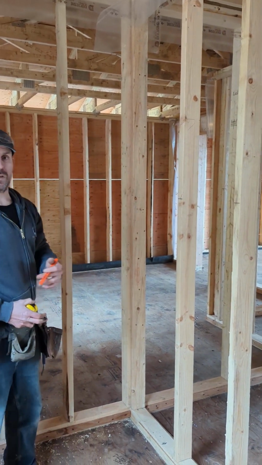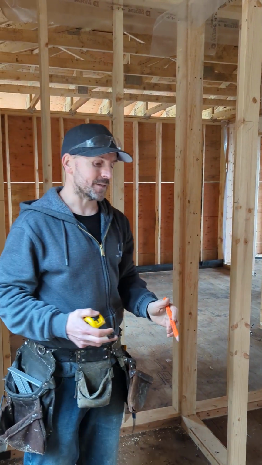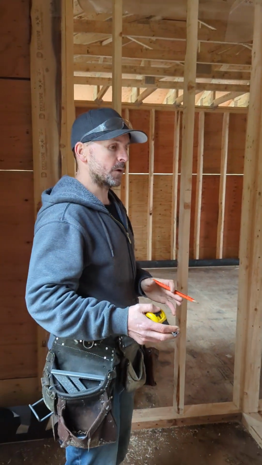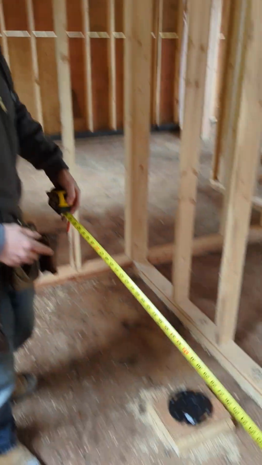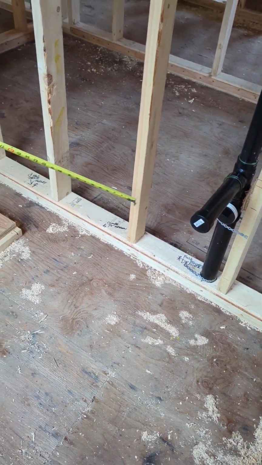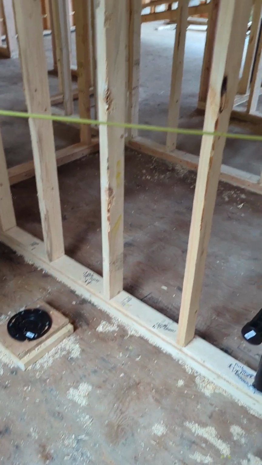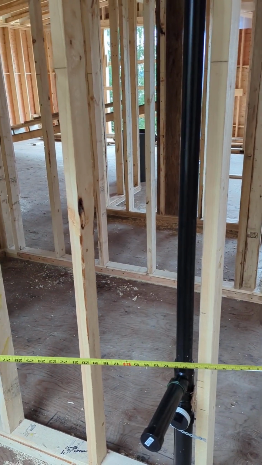So things to consider. That's why we always, when we're getting into the stage, we try and lay everything out on the floor as we're going, or on our plates, on our bottom plates, so that we're not going back after the fact and having to cut studs out, move studs over, right?